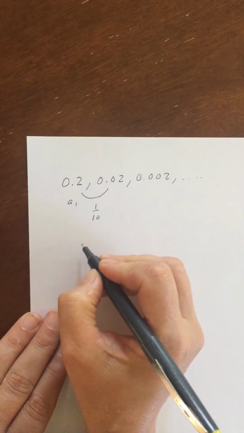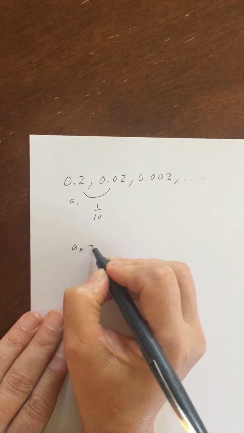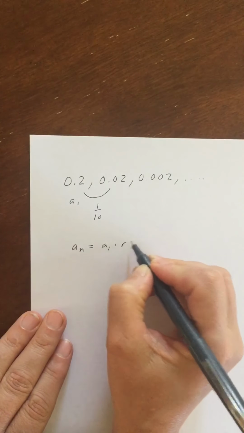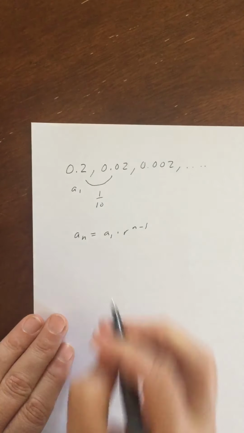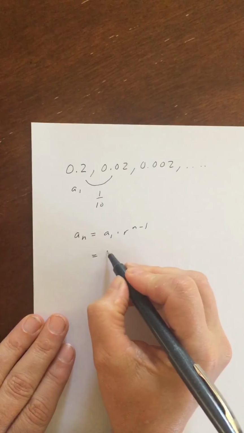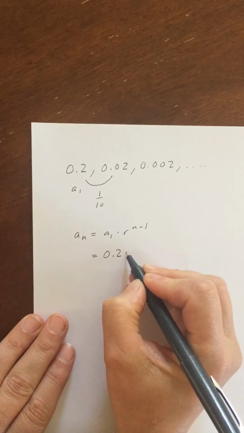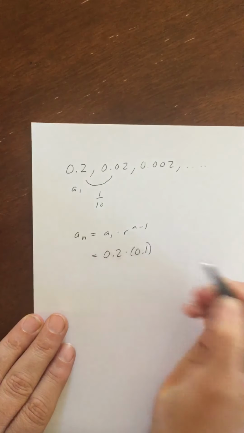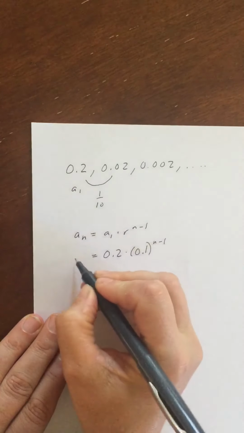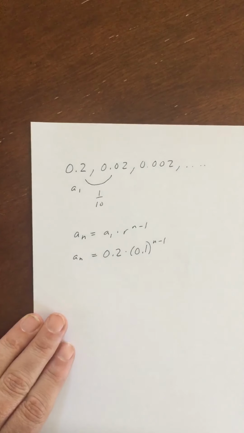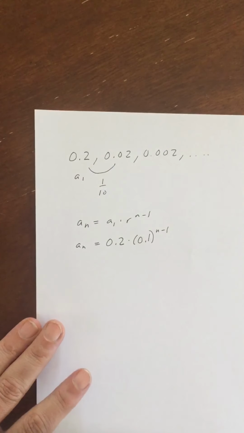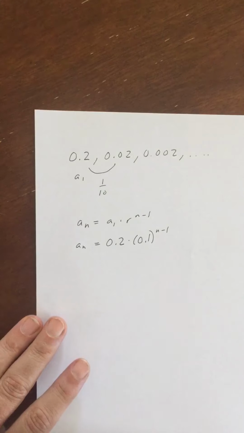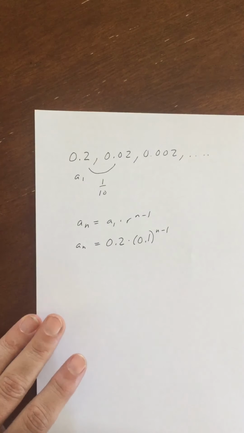So you could use the formula again for this. A sub n is A1 times r to the n minus 1. So go ahead and plug in your A1, that's 0.2. Your ratio is going to be 1/10, or if you want to use decimals, you could write it like that, to the n minus 1, and that's going to be your A sub n. So again, you could work with this and get other terms if you needed to plug stuff in. Okay, good luck.